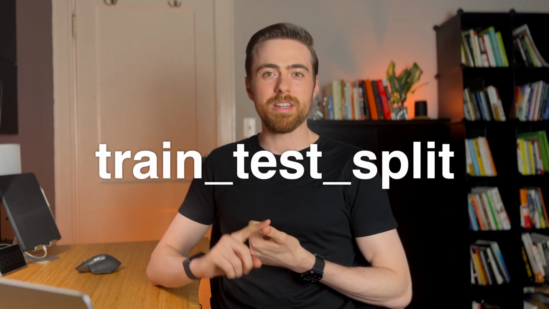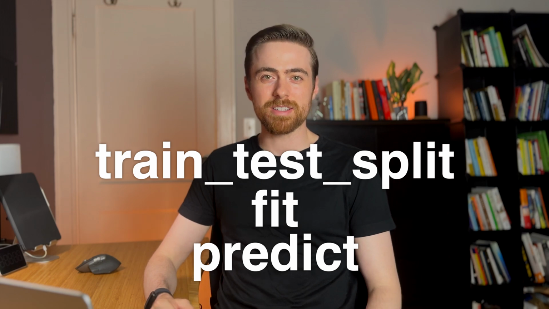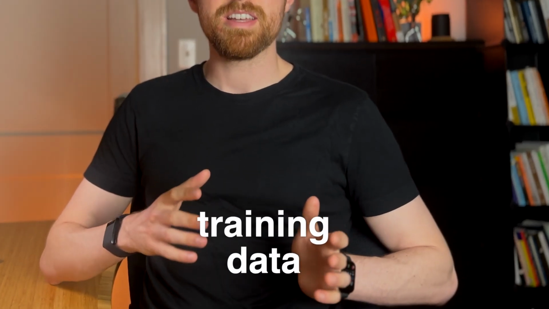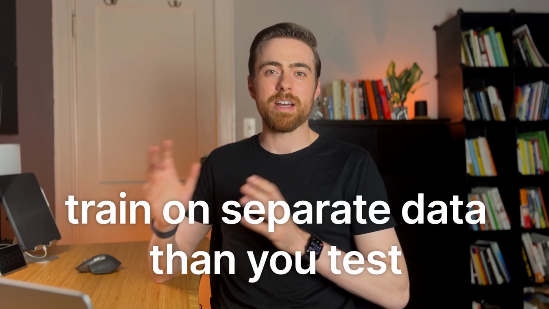Let's go. The 3 functions are train_test_split, fit, and predict, and that's the exact order that you use them in projects. Let's start with the train_test_split. This allows you to split your datasets into 2 different subgroups: the training dataset and the testing dataset. In machine learning, it's good practice to train your algorithm on separate data than what you test the algorithm on.